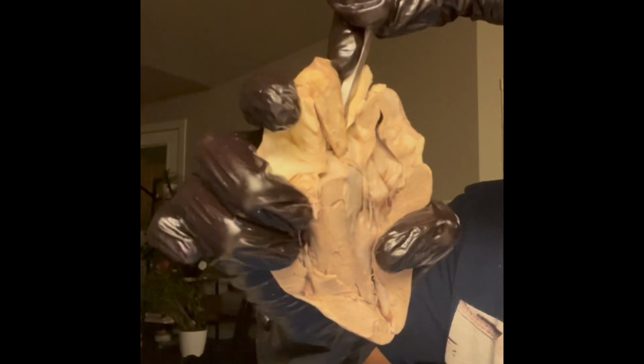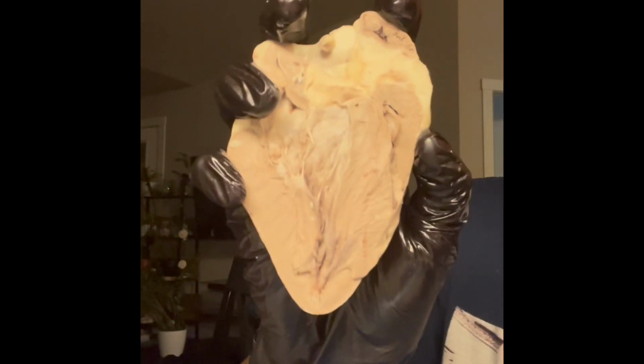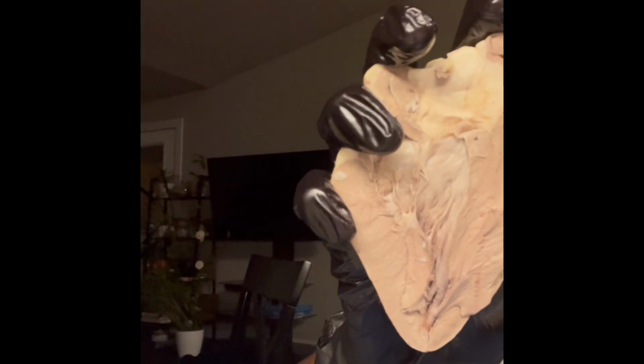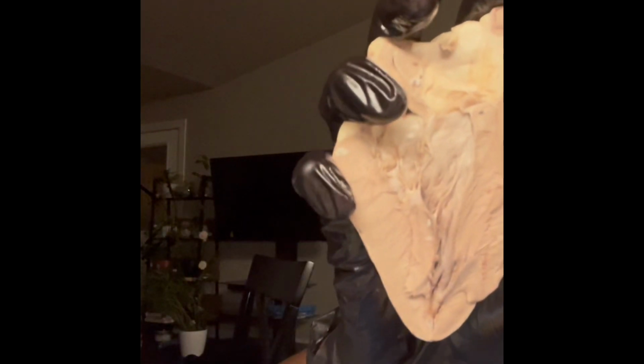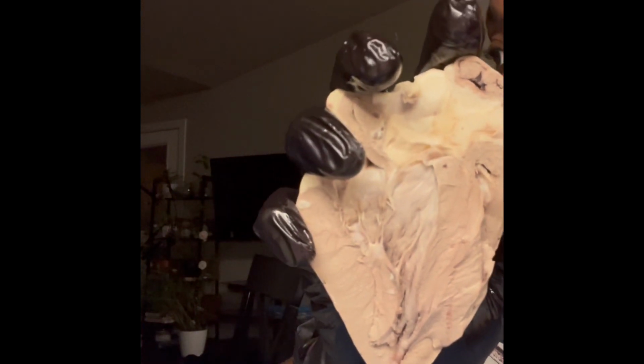You can see it goes through here, and that's how the oxygen goes up into the top portion of the body. I didn't say previously, but the aorta helps transport oxygen-rich blood into the entire body, and those semilunar valves prevent backflow, similar to the tricuspid and bicuspid valves.